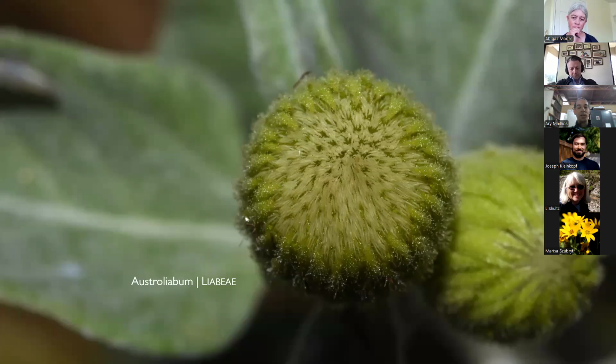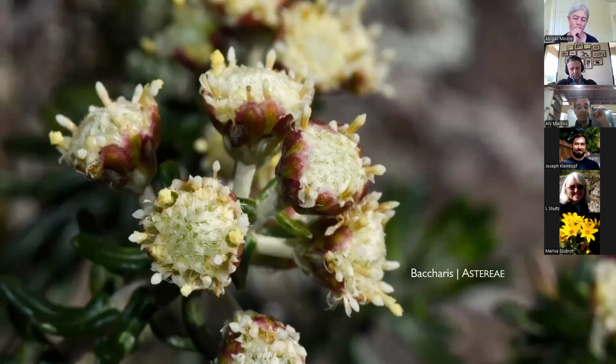tribes. Right here, we have another example in the Abbey where you can see the exact same thing. The pappus covering completely all the developing florets. And this is a very neat example because here we're looking at the staminate, or functionally staminate, capitula of a Baccharis.